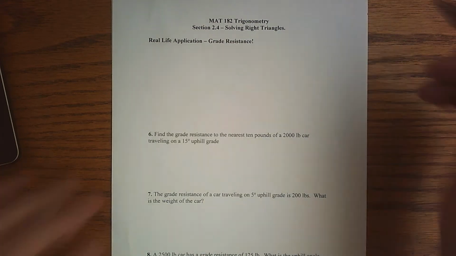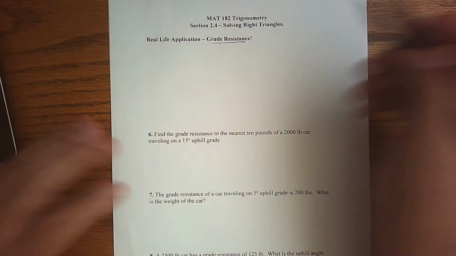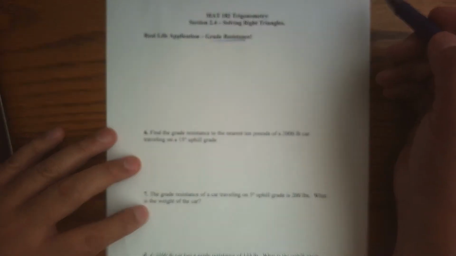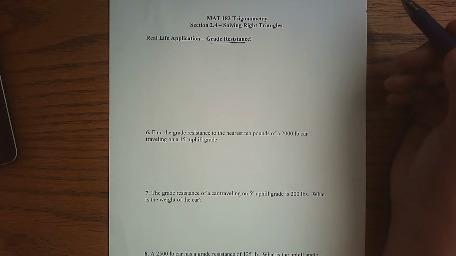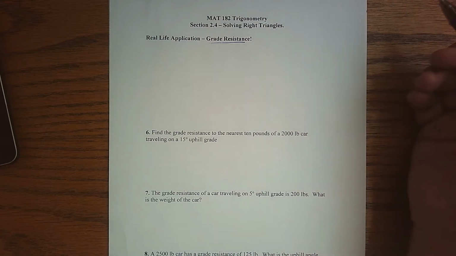Okay, so what we're going to be doing now is talking about grade resistance. It's one of our first, I guess, real-life examples or applications of some of the trig that we're learning. So let me go ahead and set the stage up. I don't know if my language will match some of your physics professor's stuff, but I'll try really hard.